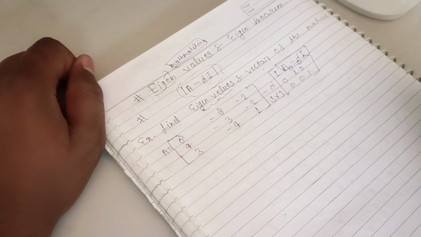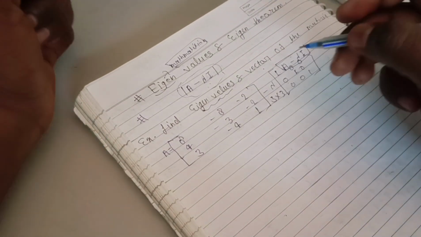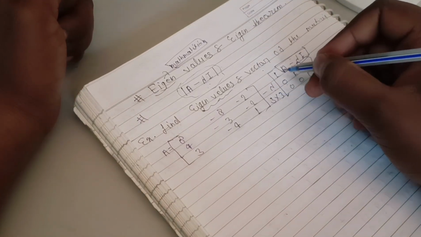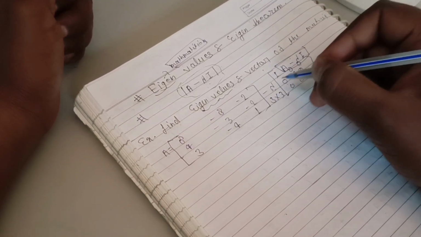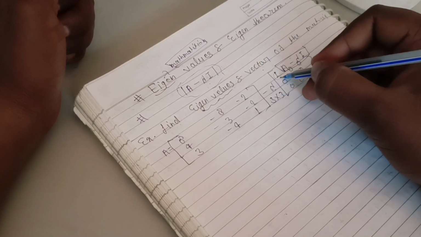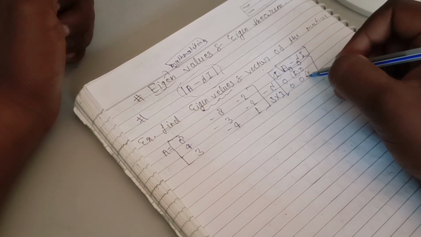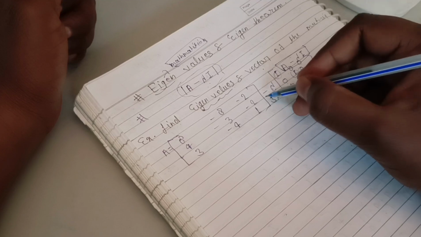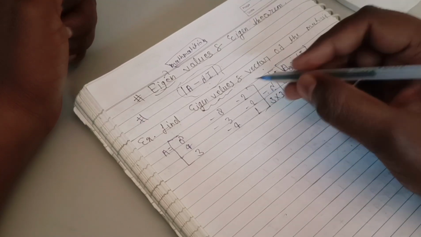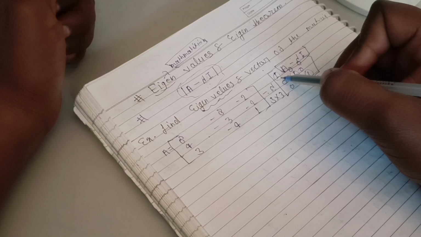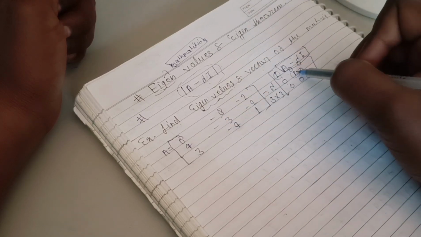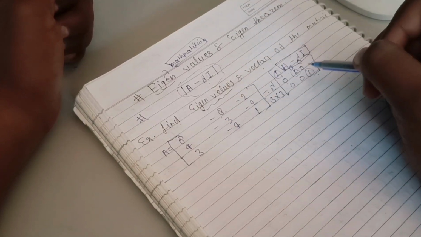Okay, so basically if lambda is multiplied with this, then 1 into lambda is lambda, 0 into lambda is 0. So basically lambda will be here, here and here. And if we subtract it from this matrix, then 8 minus lambda, -8 minus 0, again -8, that will be the same, right?